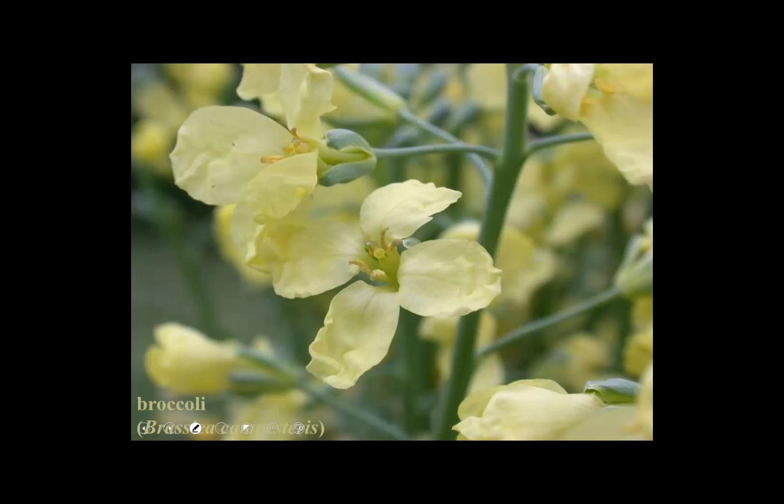Here's a close-up of the flowers of that broccoli, showing the 6 stamens, 4 of them long and 2 of them short, showing the 4 sepals, or at least you can see that there's one of them poking in there, and the 4 petals that are equal in size and shape and separate from each other. They have a shape that's sort of divided into a broad expanded limb and a narrow pointed claw.